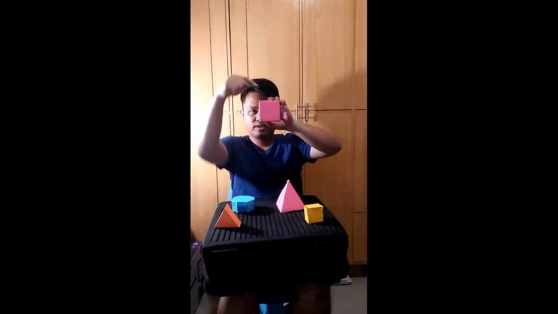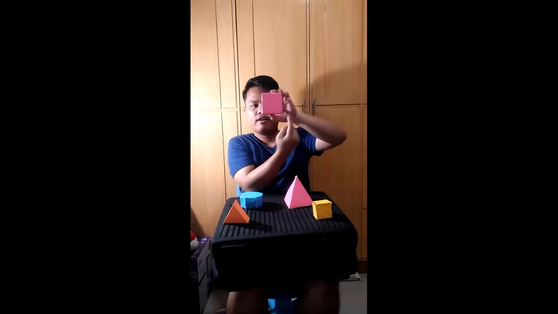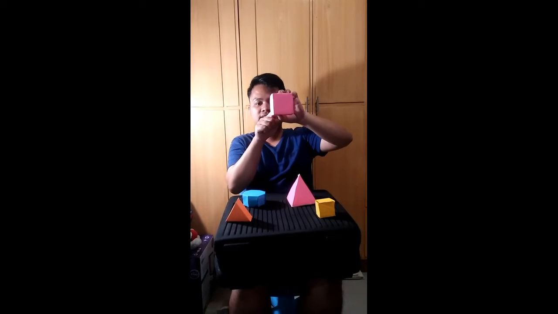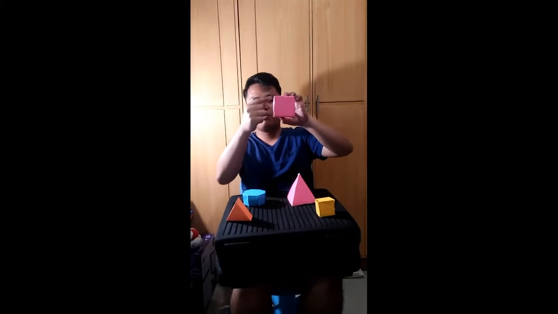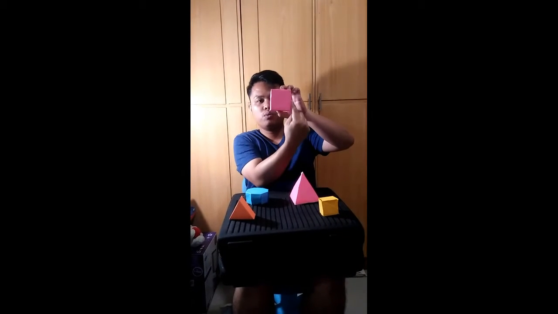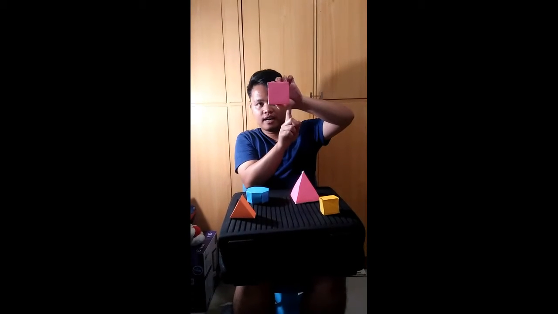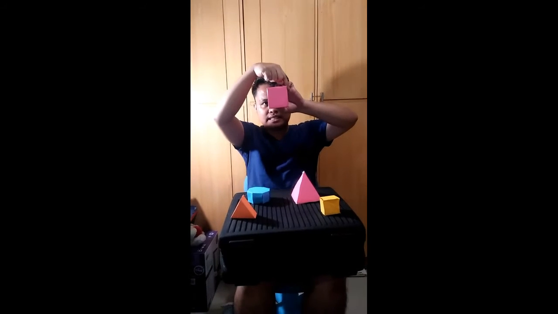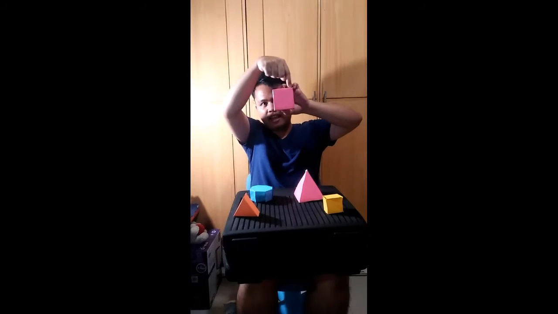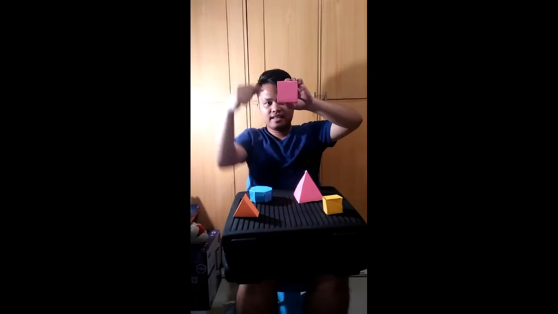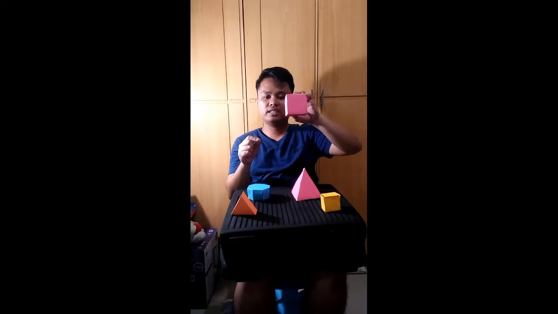One, two, three, four, five, and six. A rectangular prism also has 12 edges. One, two, three, four, five, six, seven, eight, nine, 10, 11, and 12. It has 12 edges.